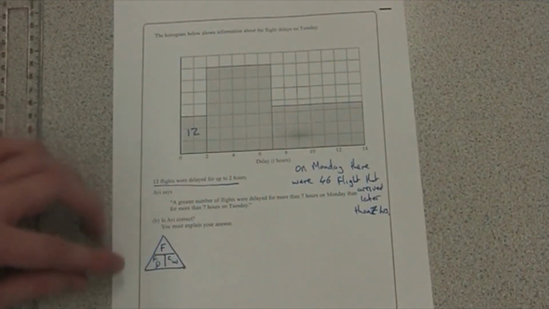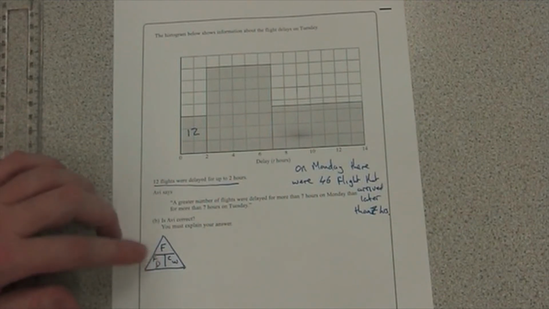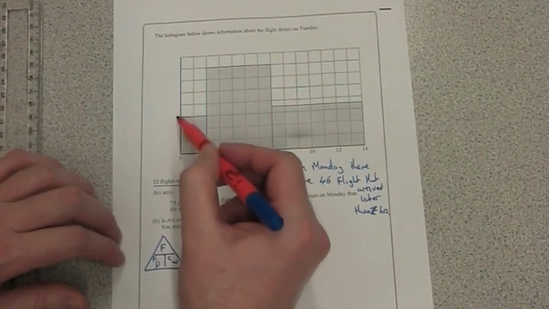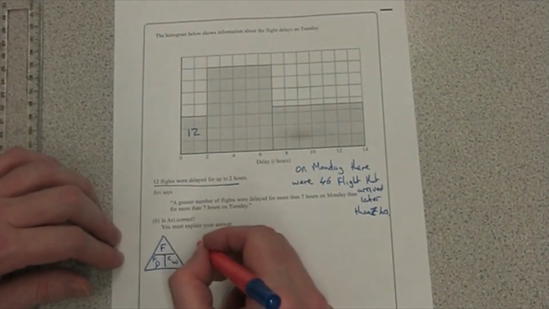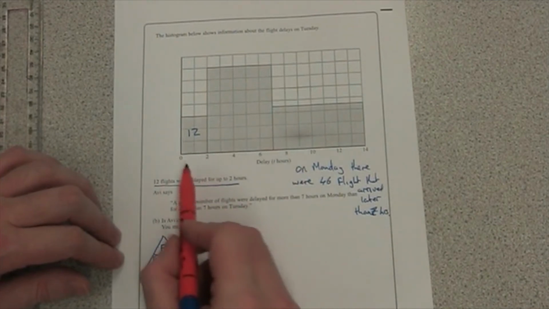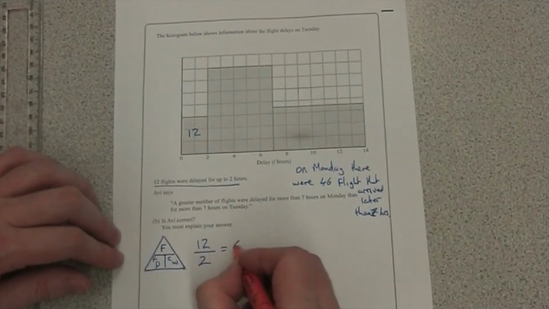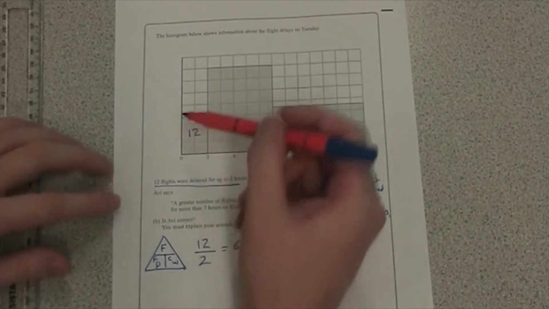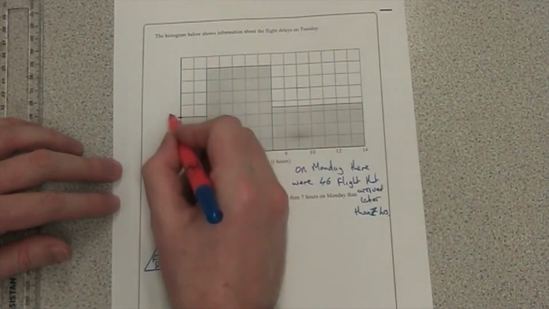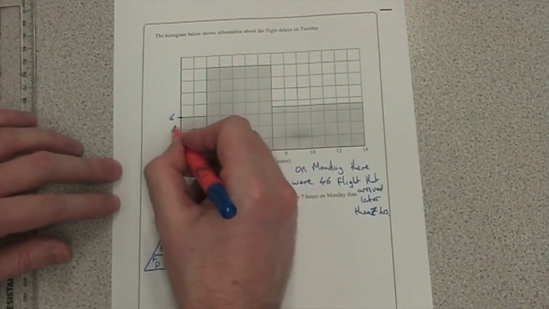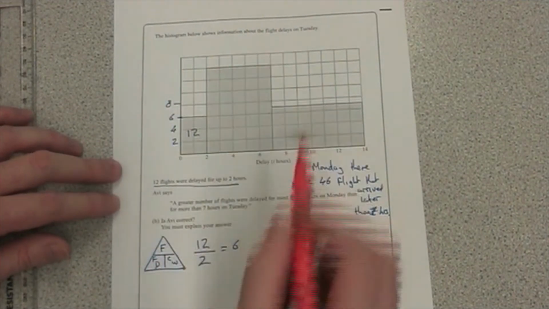In this case, we need to find the frequency density. That is the y-axis measurement here. So we know that the frequency is 12 and our class interval is 2. So we can divide 12 by 2. This gives us 6. So we know that our frequency density along here is 6. This is 6 here. So this helps us decide our scale. And it's clearly going down in 2s and up again in 2s as well.